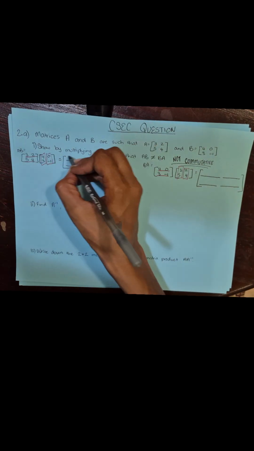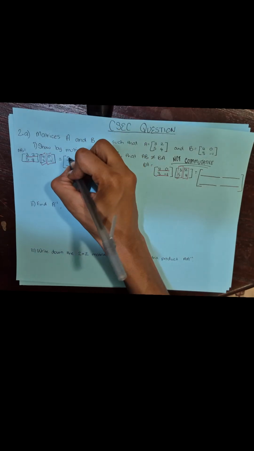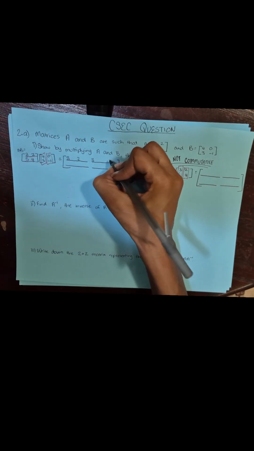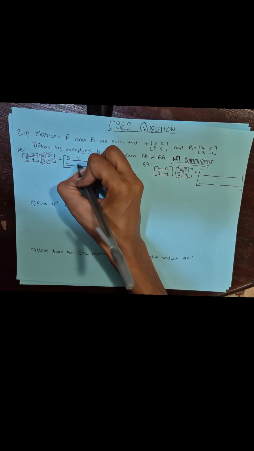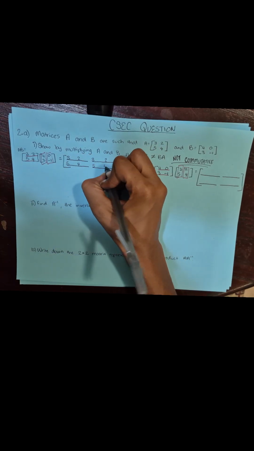So first row has 3, 2. So on the first row, I should see 3, 2. On the second row, I should see all 5, 4s. 5, 4.